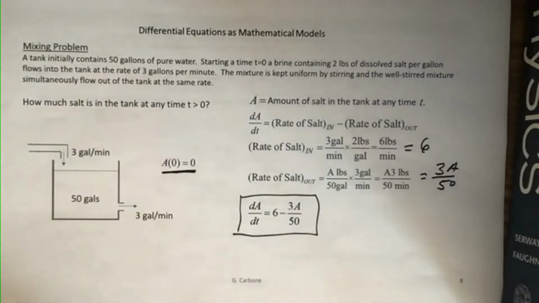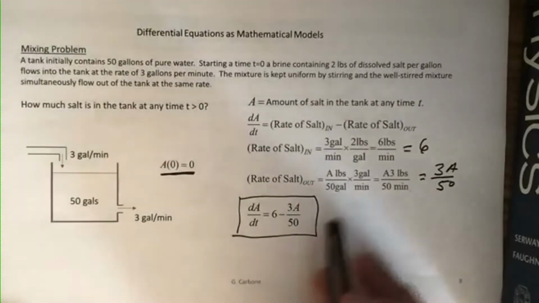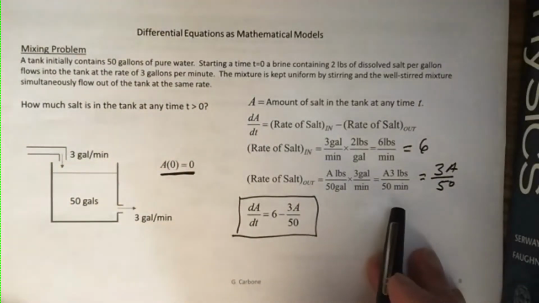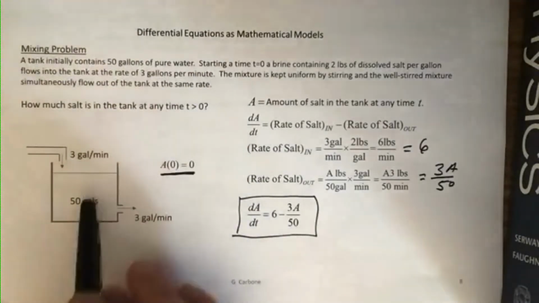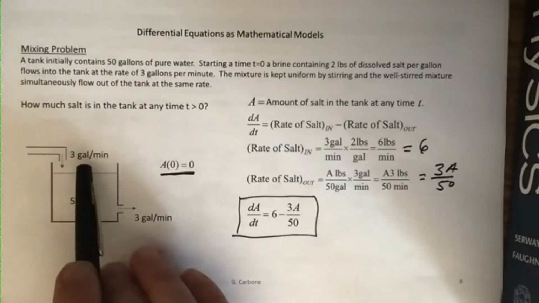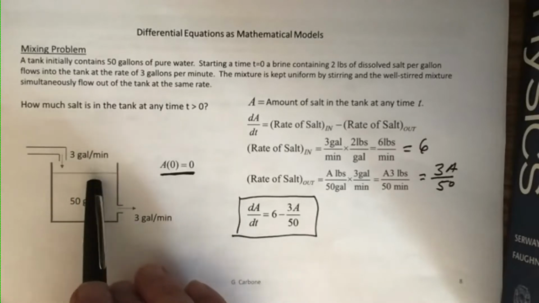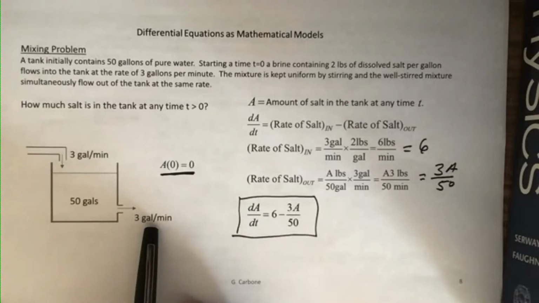All right, this is actually a problem I went over last time, where we had this differential equation. We have a tank where initially 50 gallons are in the tank, the flow rate going into the tank is 3 gallons per minute, and the flow rate going out of the tank is 3 gallons per minute.